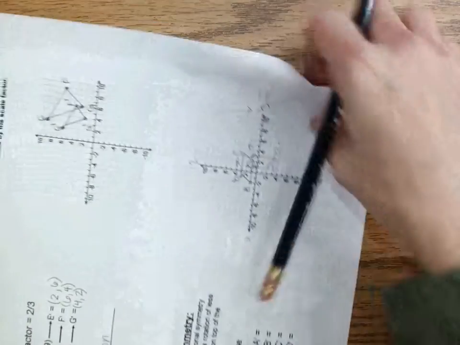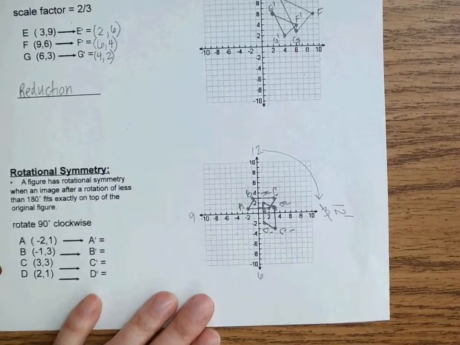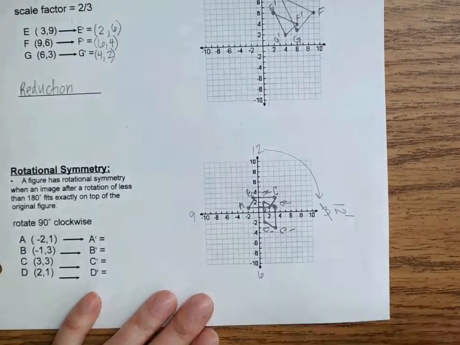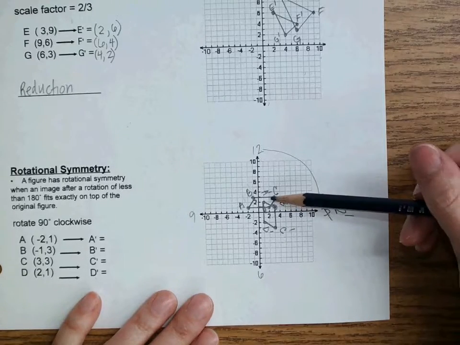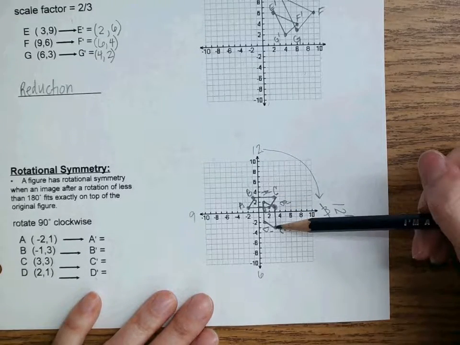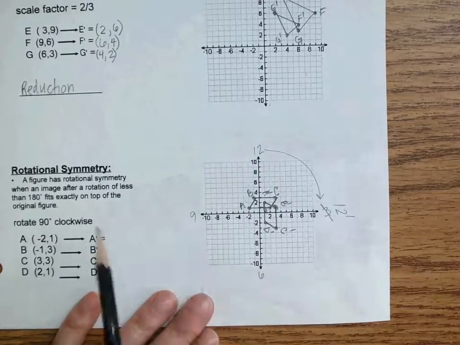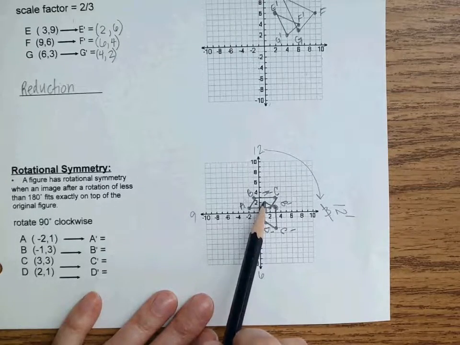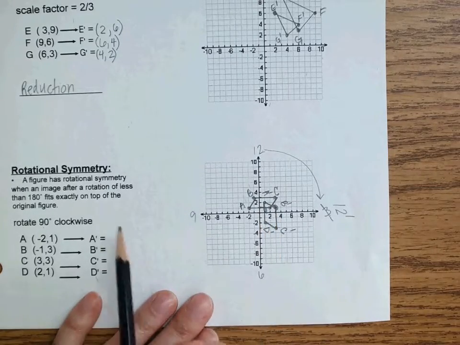And then put your paper back to normal. And if you take a look, you'll see your pre-image to your new image. That's definitely a 90-degree clockwise turn. Okay. Now what we have to do is go back and actually read what these ordered pairs are and write them down.